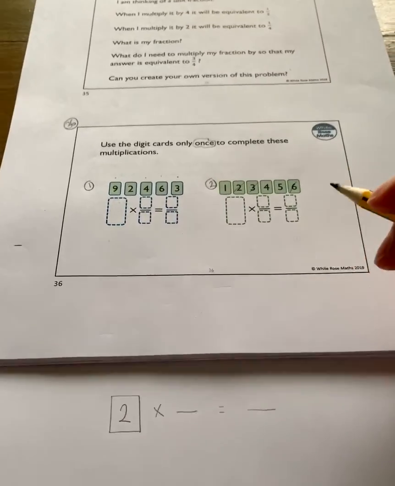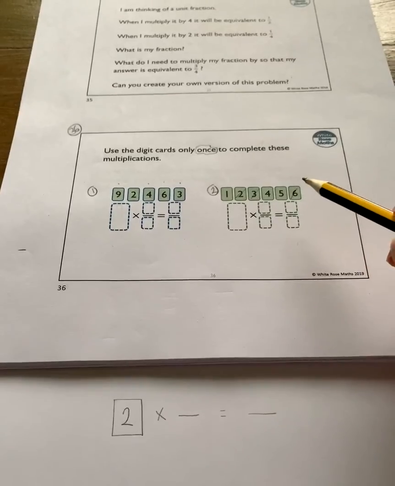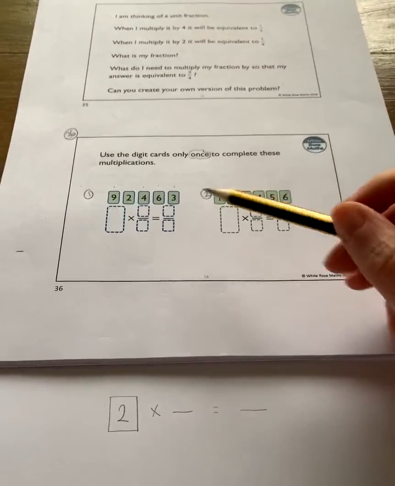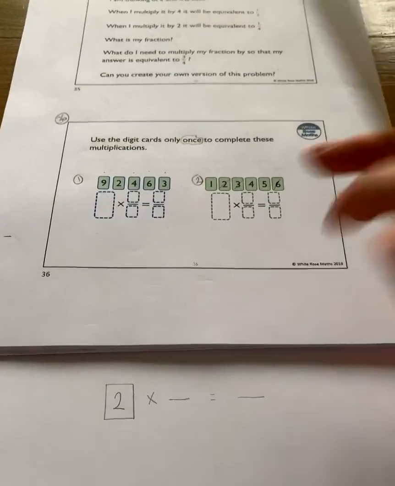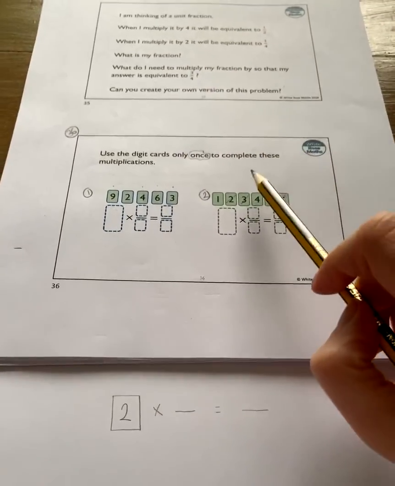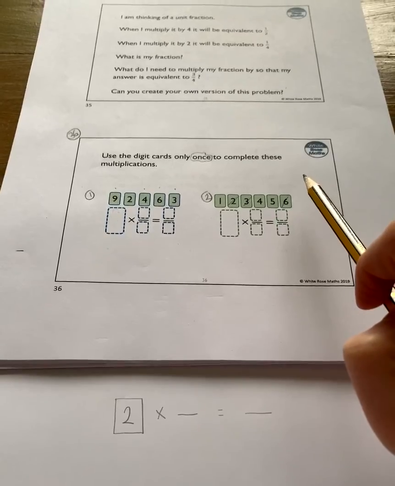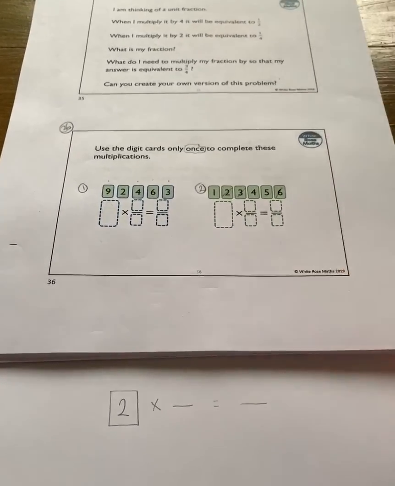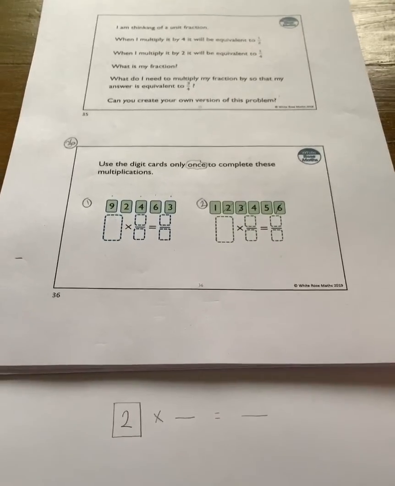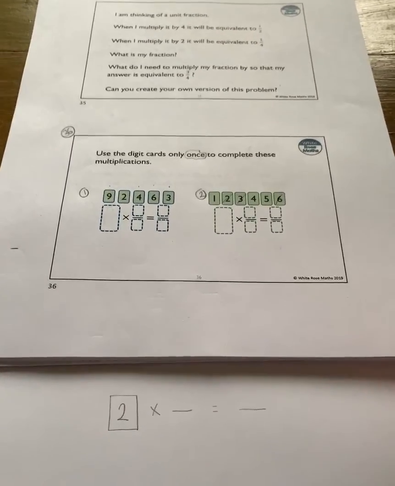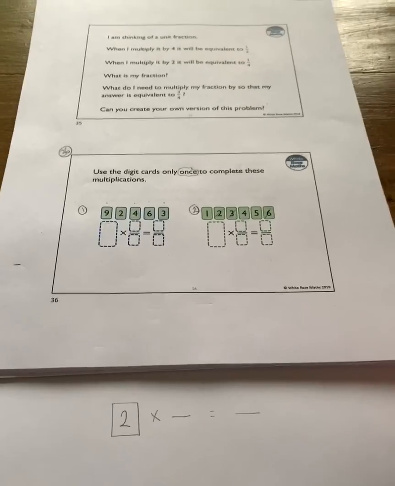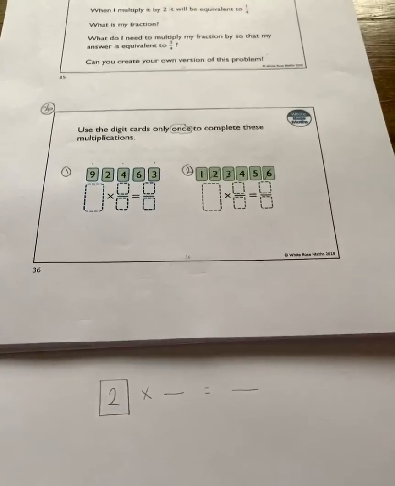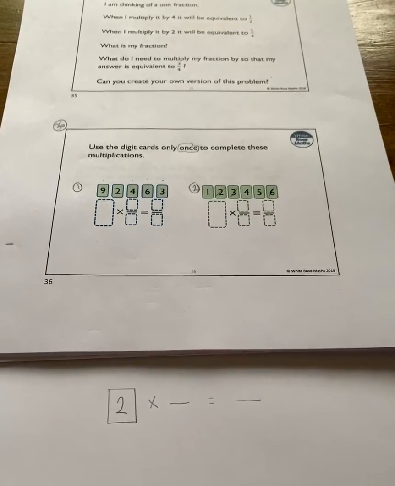I then want you to start thinking, out of these numbers here, which number could you times by 2, because that's what I've chosen, and you would reach one of these other numbers. I'm going to give you 10 seconds to think about that. And if you've picked 2, quite rightly, because if you multiply 2 by 2, you get to 4. Why can I not use 2 and 4? Just want to think about that as well.